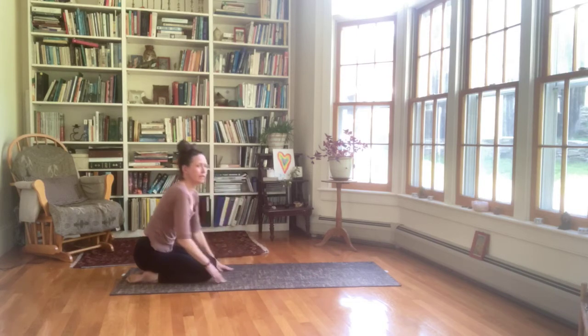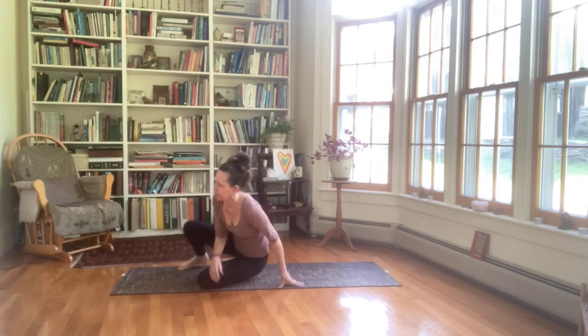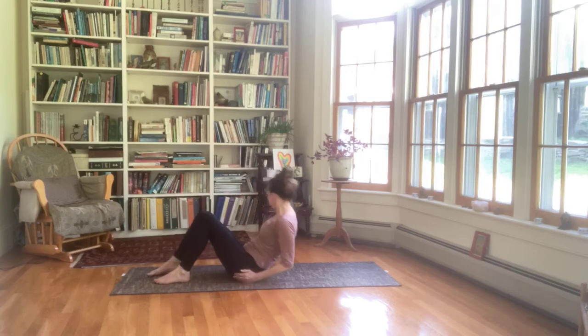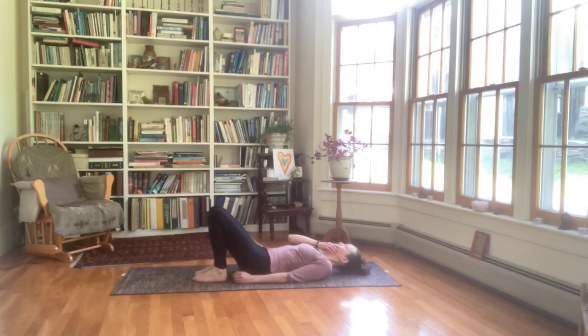Okay, we're going to move on to the back. Lying on the back with the knees bent. Feet on the floor. Rest comfortably on your back for a moment. Let the breath move at its own pace. Let the body settle.